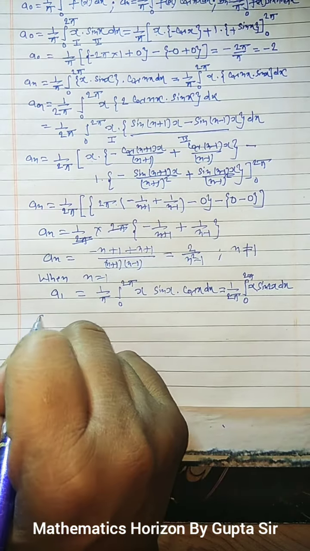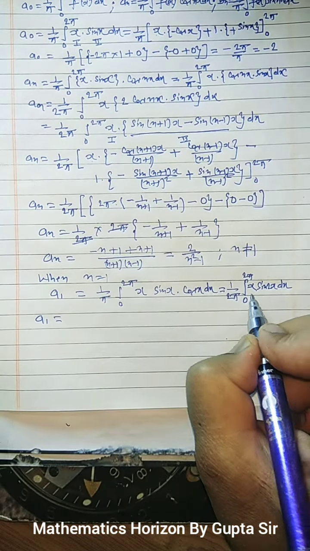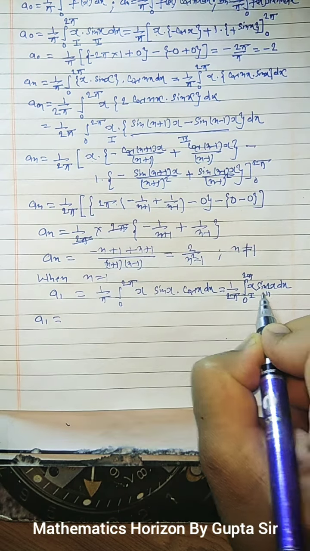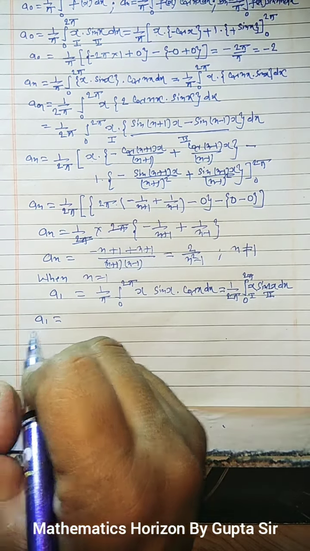Okay, now integrating by parts, taking x as the first function and sin 2x as the second function.